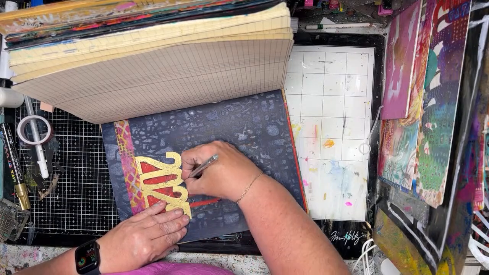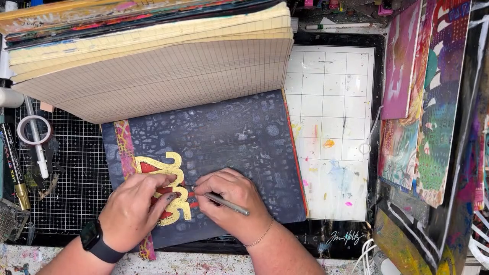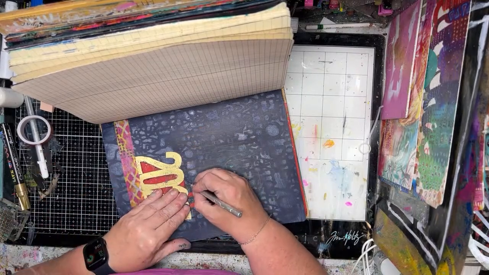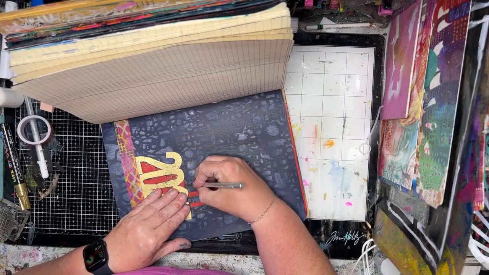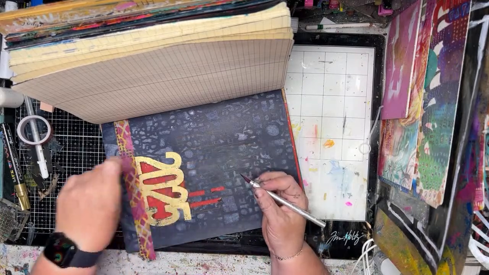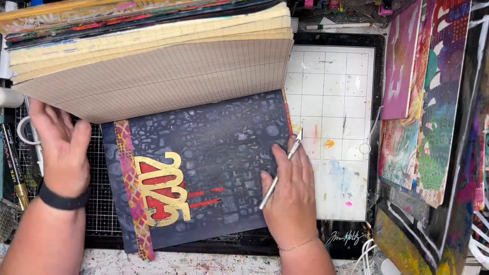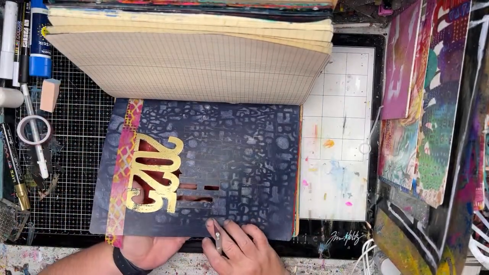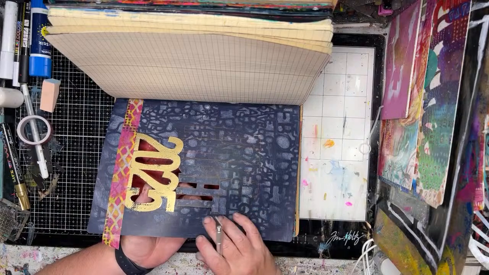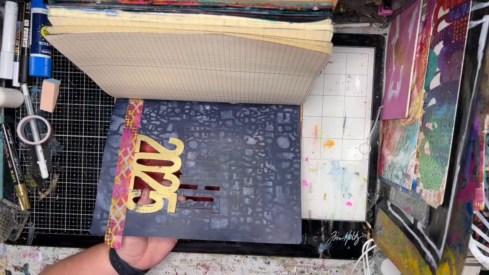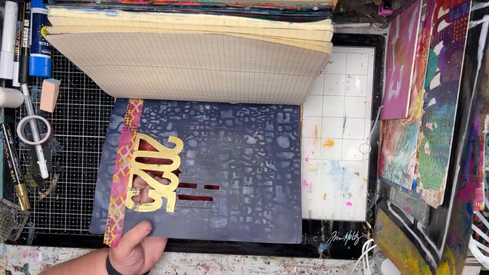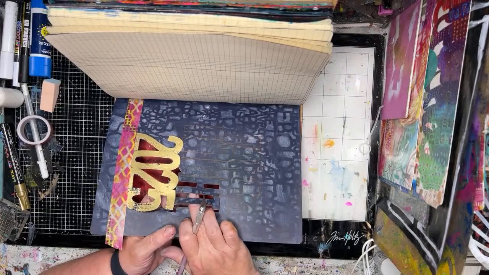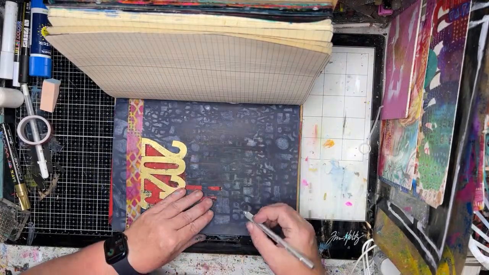So I always find as I'm going, first of all, having a sharp knife, I think you saw me change my blade, even though it was fairly sharp, it just makes such a huge difference when you're doing fussy cutting. I'm cutting around the letters. So I'm not cutting the letters out, I'm cutting around the letters, just like I did with the numbers. So it's really good they're embossed, so you can actually see what I'm doing.